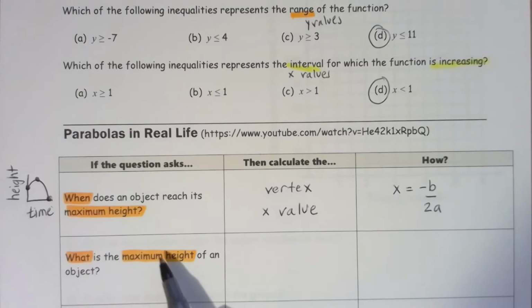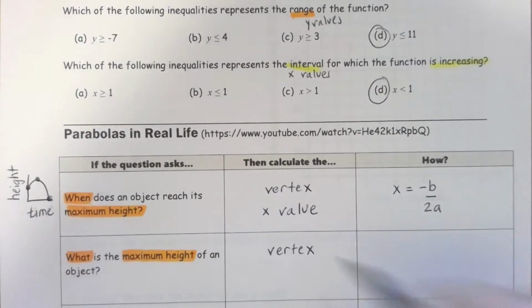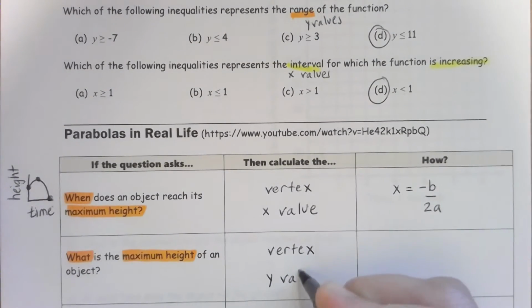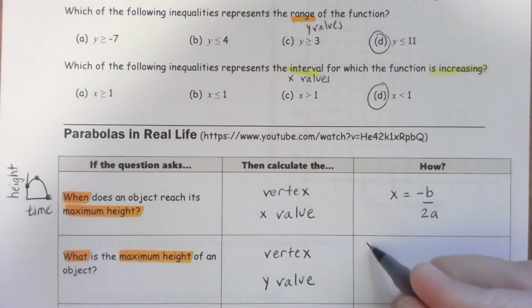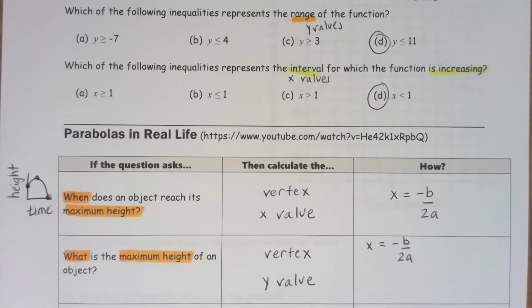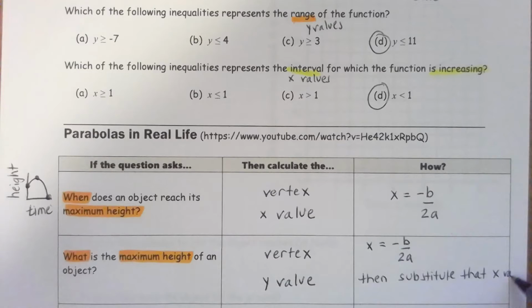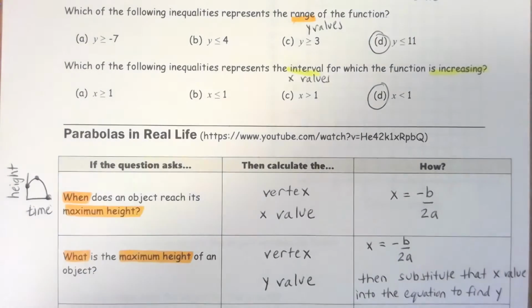You could be asked, what is the maximum height of the object? Again, you're going to look at the vertex. In this case, we're talking about the height, which is our y value. And how do we find that? Well, we first have to find the x value of the vertex. x equals negative b over 2a. And then what we'll do is we will substitute that x value into the equation to find the y value.